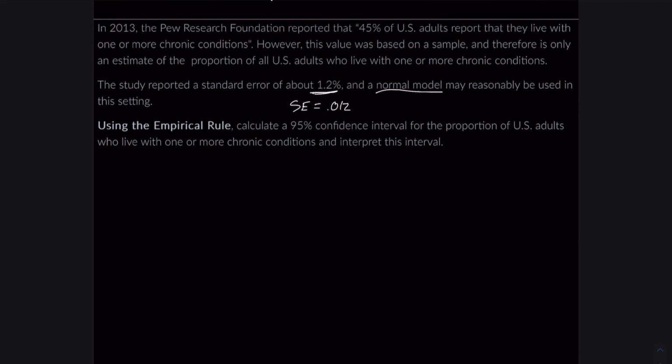So it's normal. Using the empirical rule, calculate a 95% confidence interval for the proportion of U.S. adults who live with one or more chronic conditions and interpret this interval. So X bar, right, this is based on a sample. So our X bar is going to be, right here, 45%. Actually, I'm sorry, we'll be using P hat here because it's a proportion. So P hat equals 0.45, right?